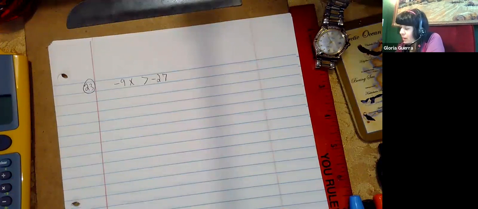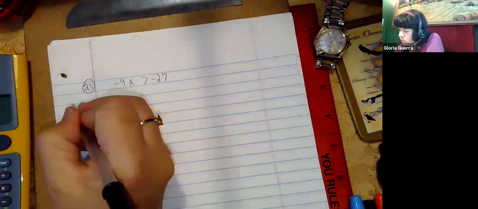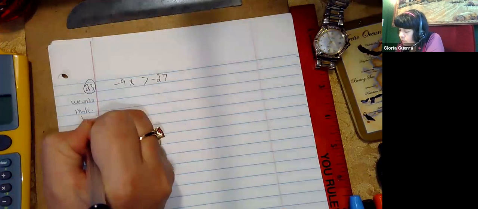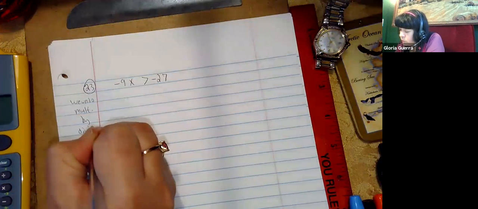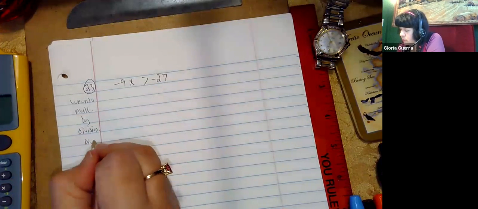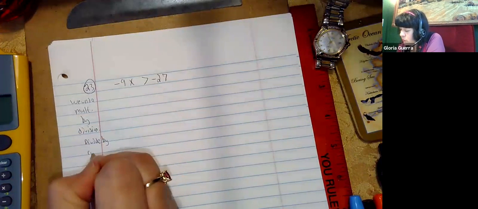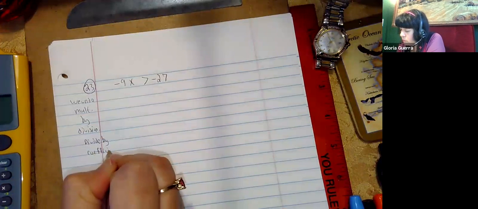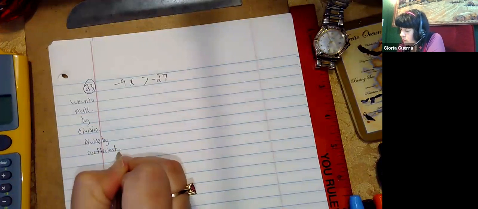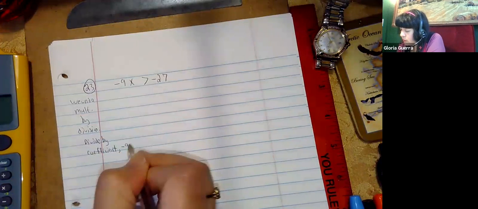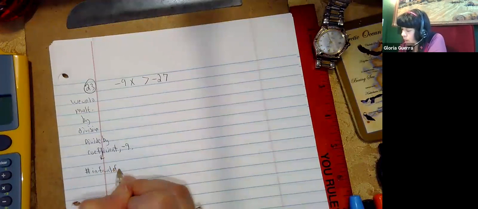In math, we undo multiplication by division. So really here, to solve this, I want to divide by the coefficient, which is the -9. The coefficient is the number in front of that variable there.